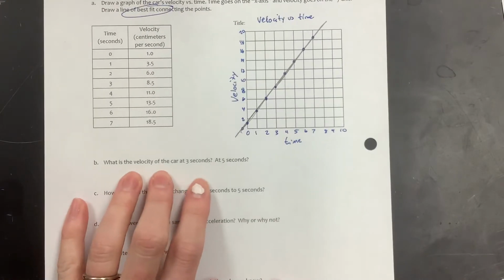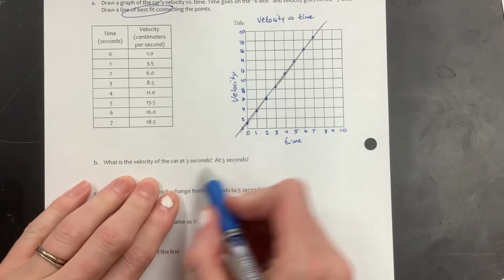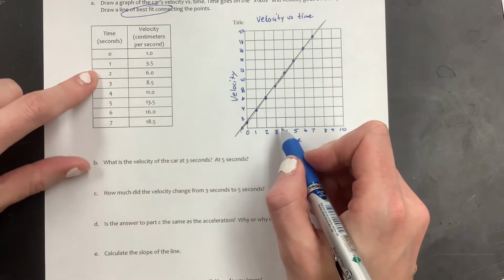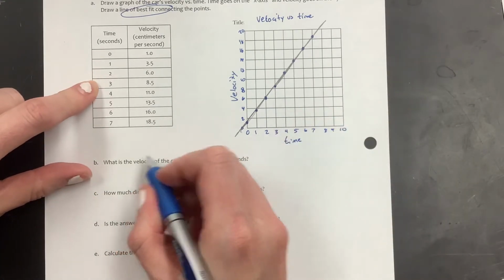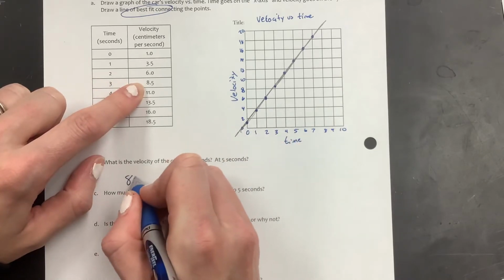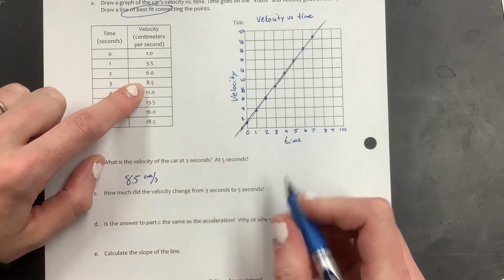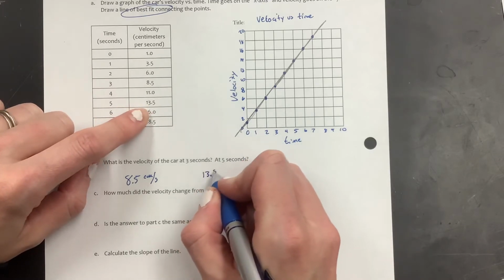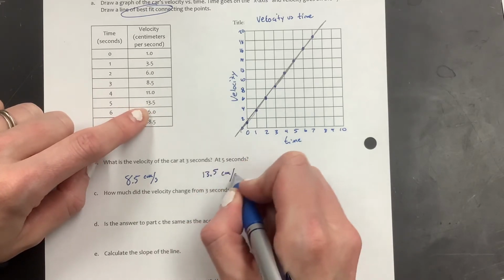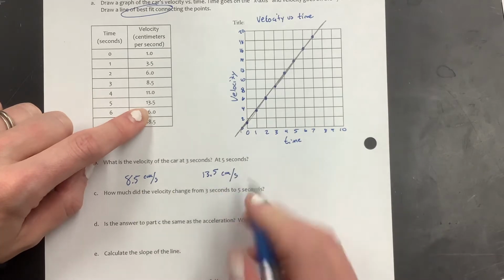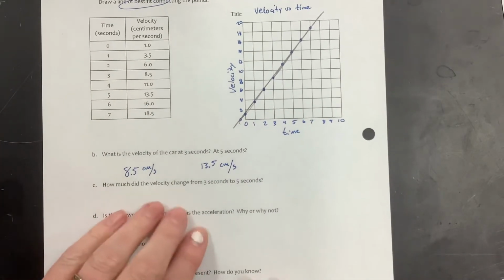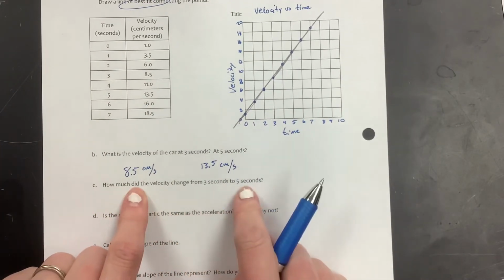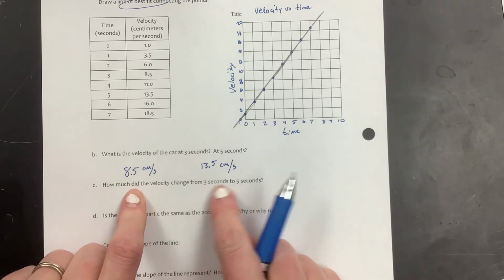Let's see, it says, what is the velocity of the car at 3 seconds? So we can either read that from the graph or we can read it from the data table. At 3 seconds, it is going 8.5 centimeters per second. And at 5 seconds, it's going 13.5 centimeters per second. And so that's all it's asking me to do. How much did the velocity change during that time from 3 to 5 seconds?